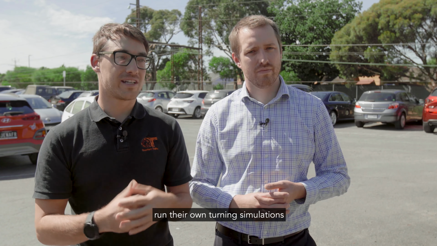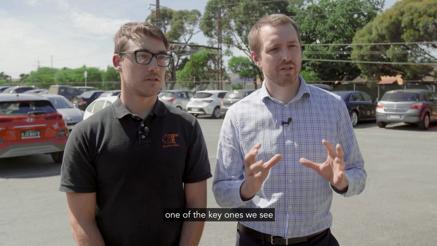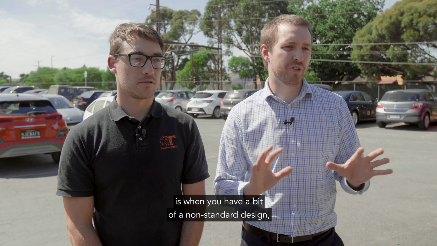In terms of when you might need to do swept path analysis, one of the key ones we see is when you have a bit of a non-standard design. So where it doesn't fall into the exact parameters of the standards in relation to dimensions, that's when you'll run these simulations to really check and demonstrate that what has been designed works.